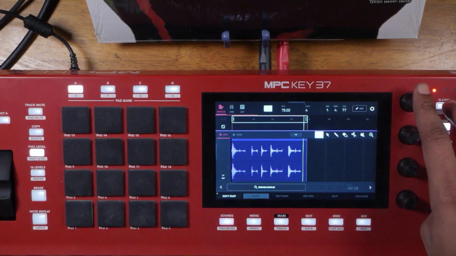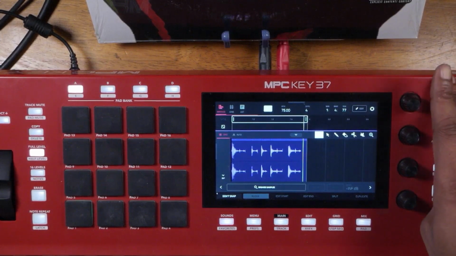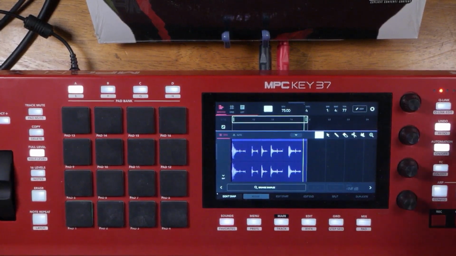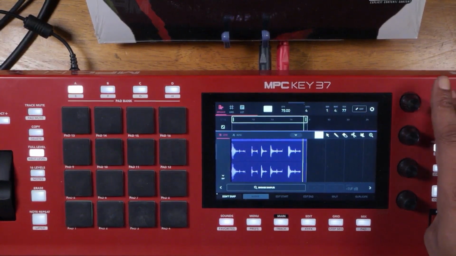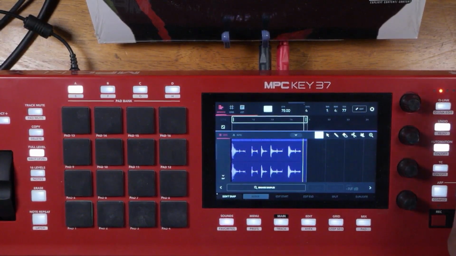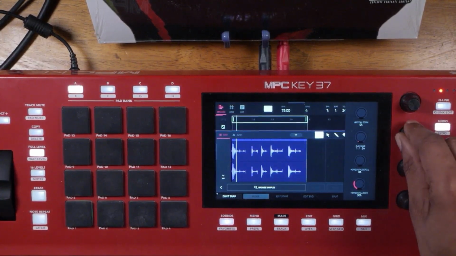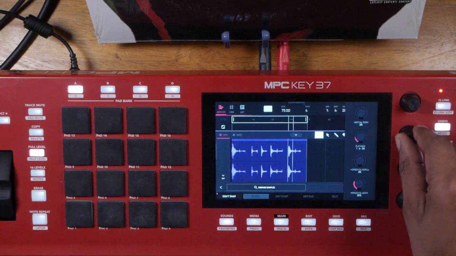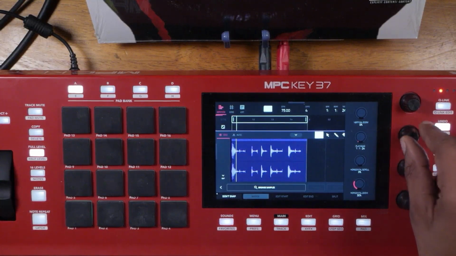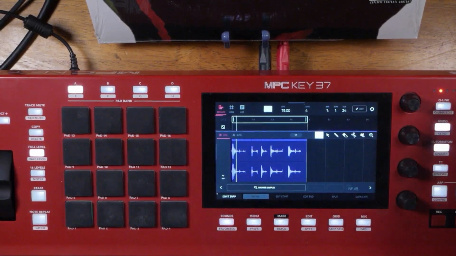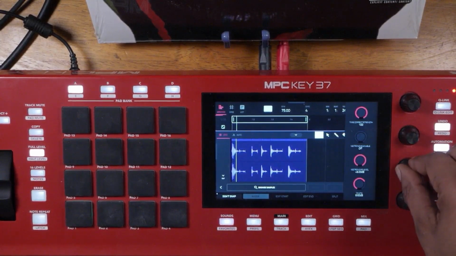Moving the playhead over, we'll just have to go to our second Q-Link button right over here. You can see it at the top right of the screen, and you can see where I'm at on my MPC Key 37. And now we have access to the playhead. Move the playhead over. We'll go ahead and move the bars over.